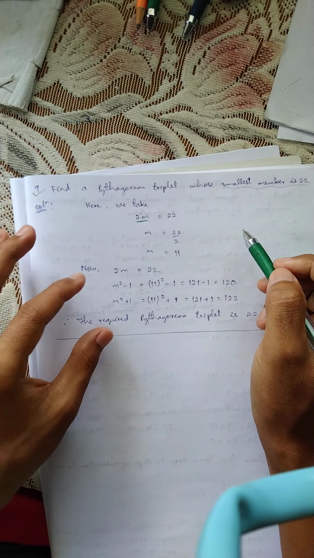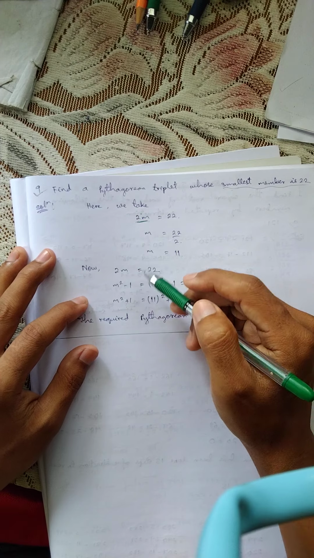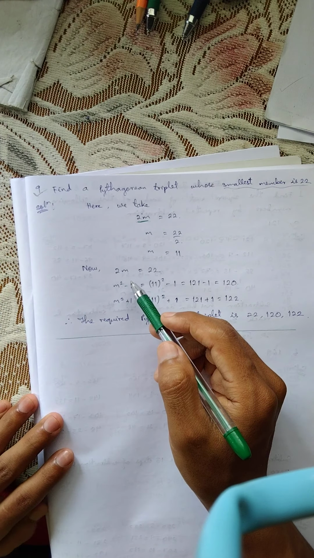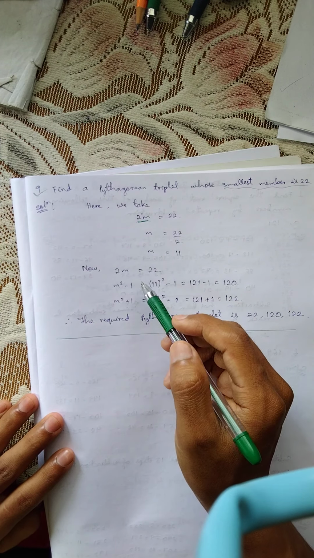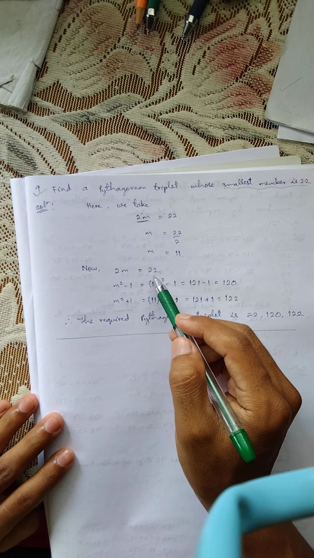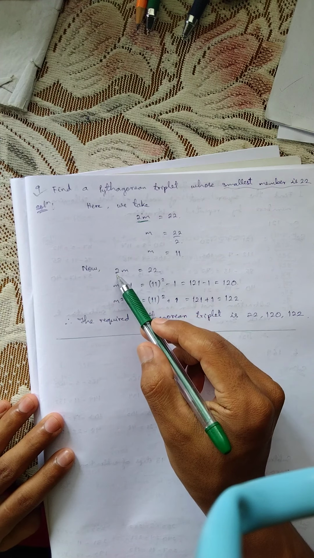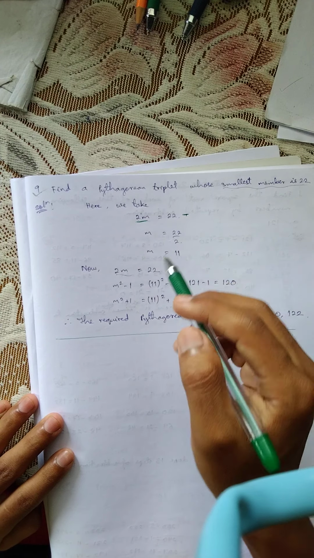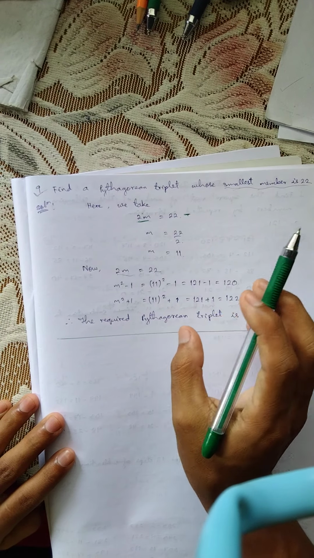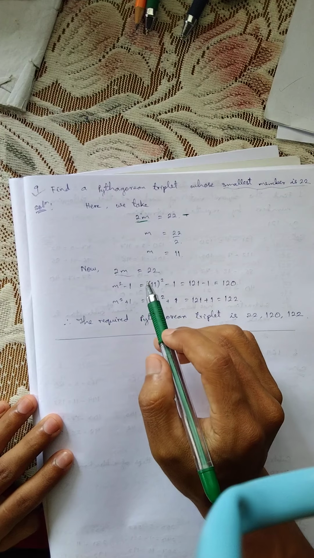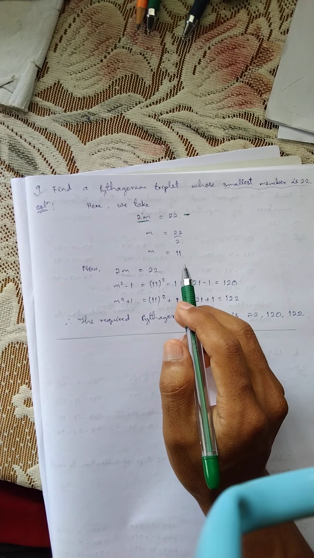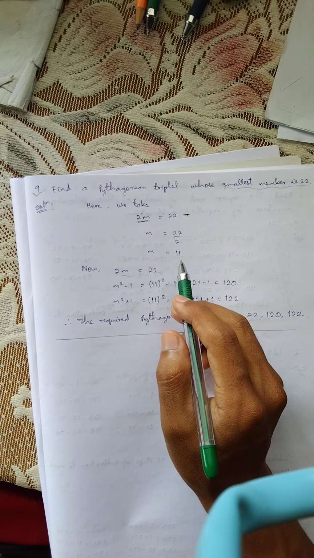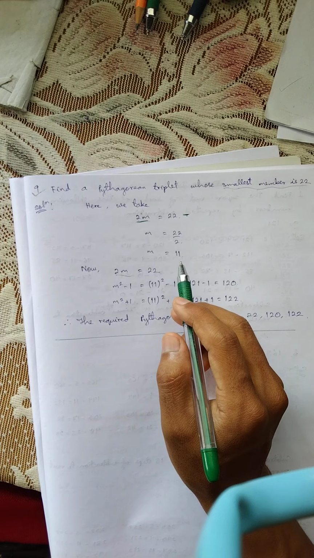Now the same as question number 8, you pick from the equations of Pythagorean triplets. 2m, in place of m you put 11. Since this 2m, as you can check from the first step, is already equal to 22, you need not multiply or put the value of m. Even if you put it like in question number 8, your answer is correct.